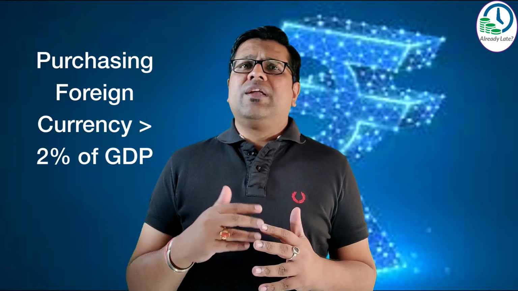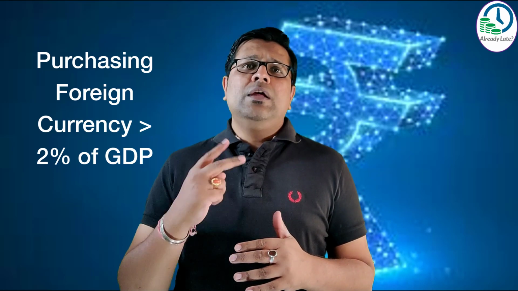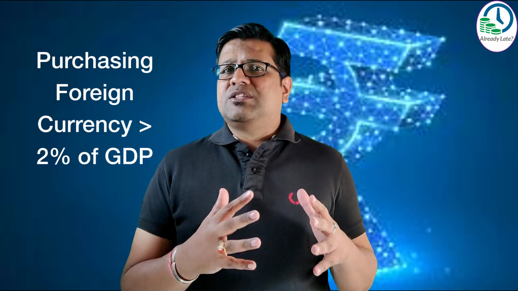This means that India's exports and imports will continue to be balanced, and we do not run a risk of breaching this particular parameter. The third parameter is purchasing foreign currency to the extent of over 2% of GDP over the last 12 months. This is an indicator of how much US dollar the RBI is buying. An excess of over 2% could mean that the country, RBI, is deliberately trying to keep the currency undervalued to gain a competitive advantage for its exporters.